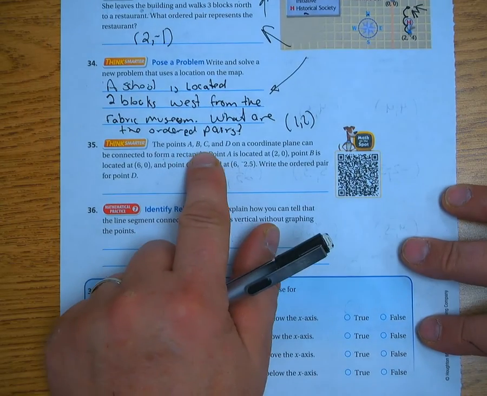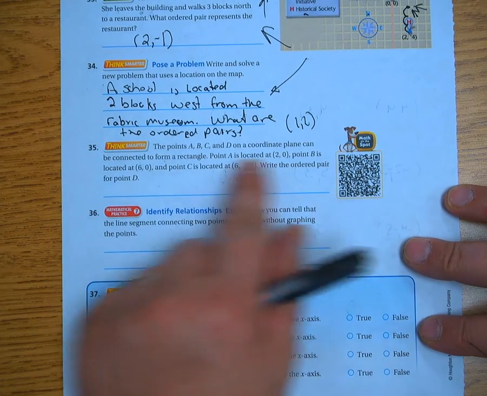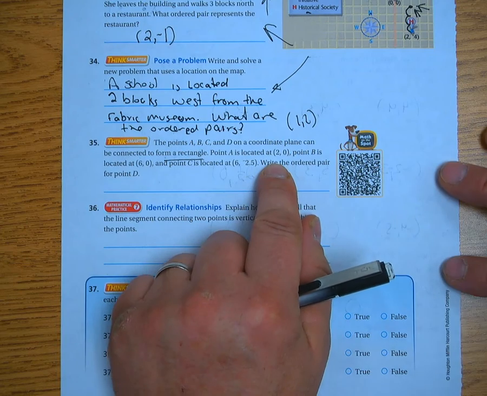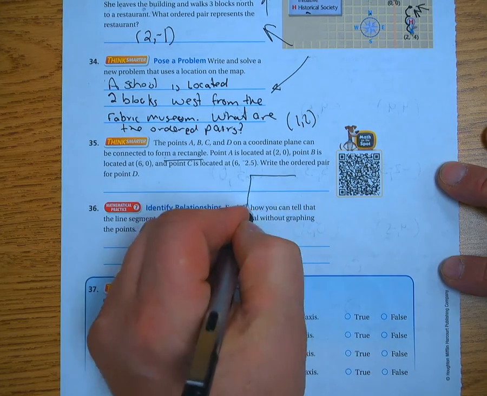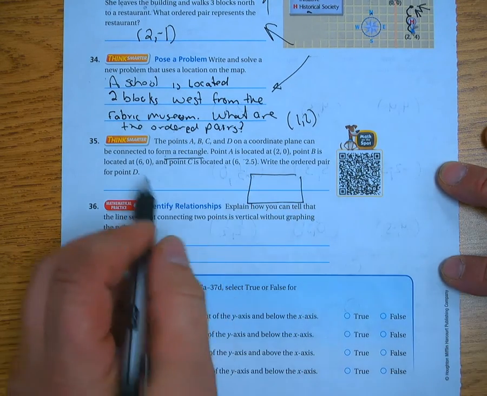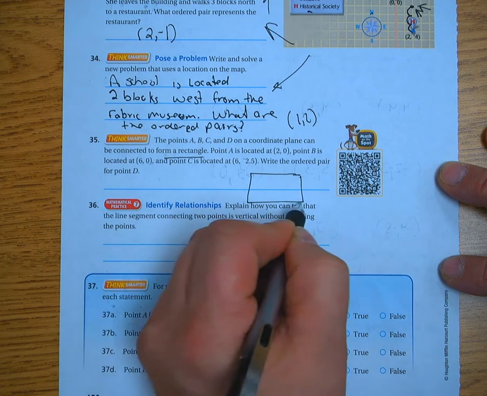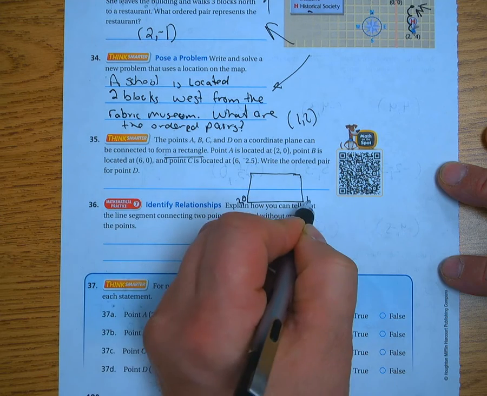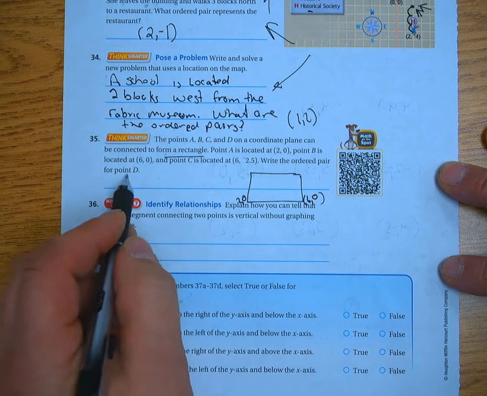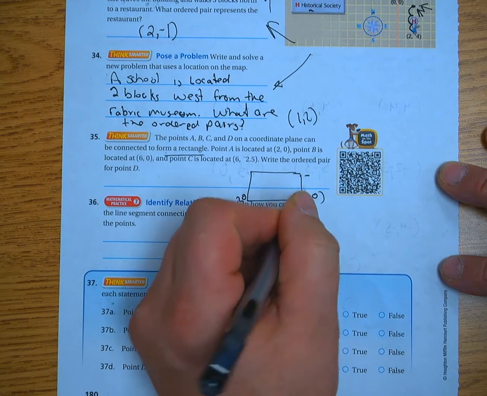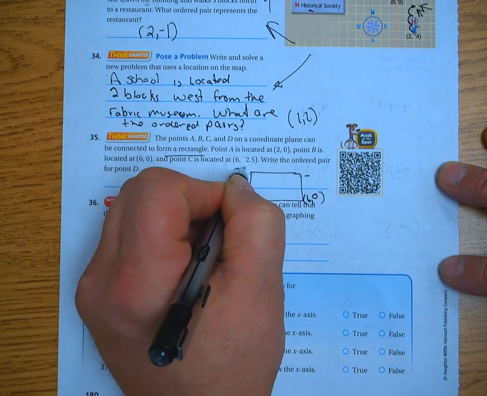The points A, B, C, and D on a coordinate plane can be connected to form a rectangle. Point A is at 2, 0. Point B is at 6, 0. So here's 2, 0, 6, 0. C is at 6, -2.5. So actually I have these reversed.